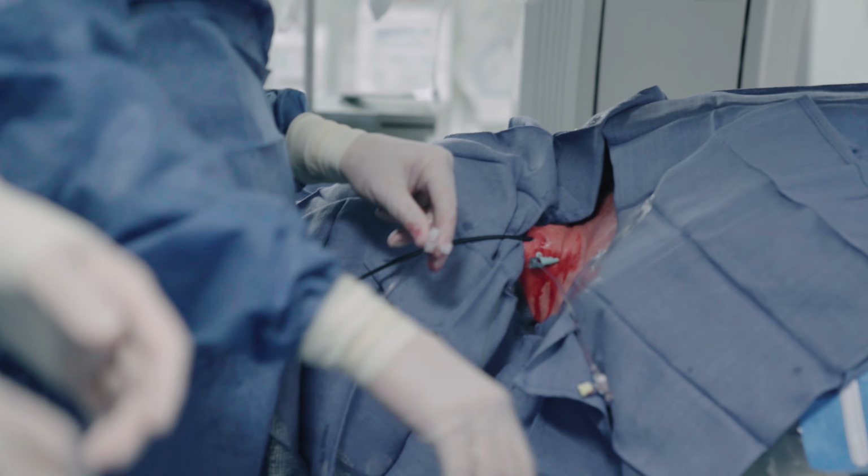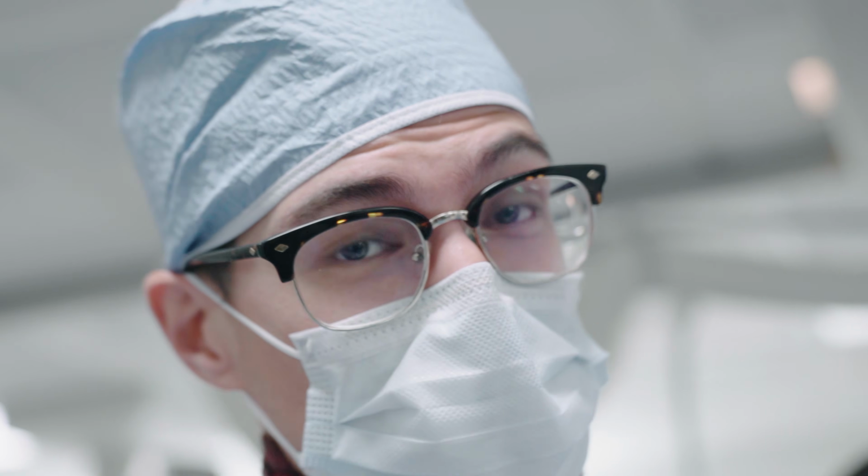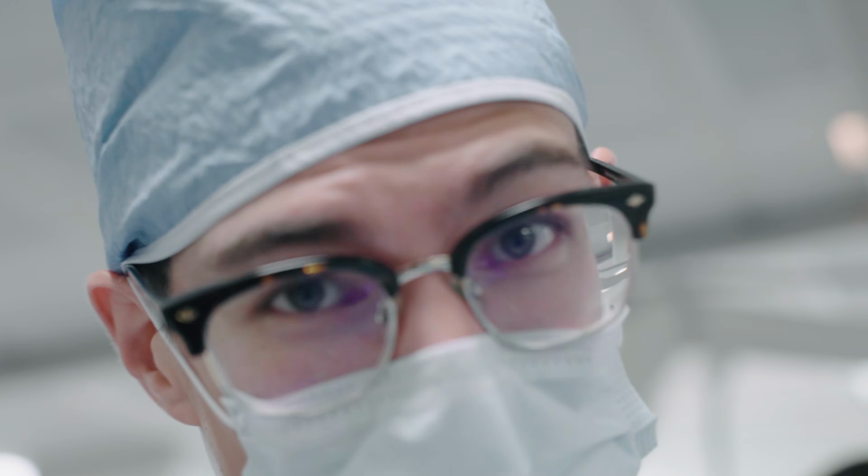So we're just measuring the blood pressure in the right atrium of the heart to make sure the patient's not in right heart failure, because if we do a TIPS in that case and the pressures are too high, we could actually make their heart failure worse.